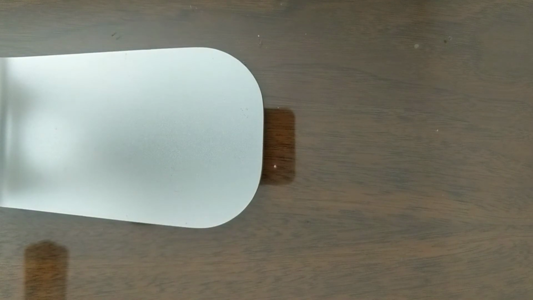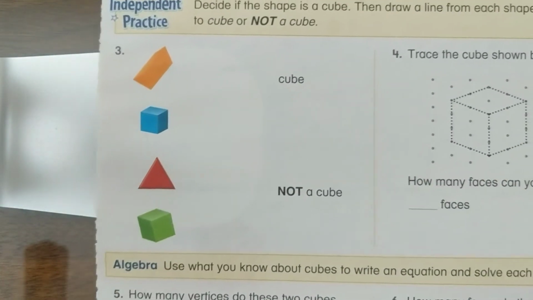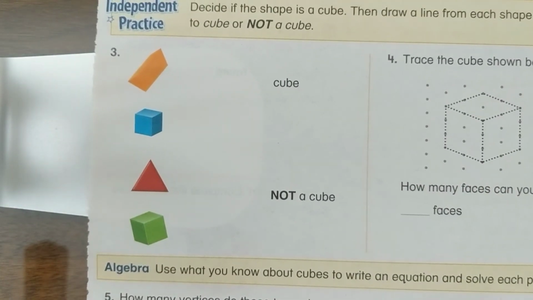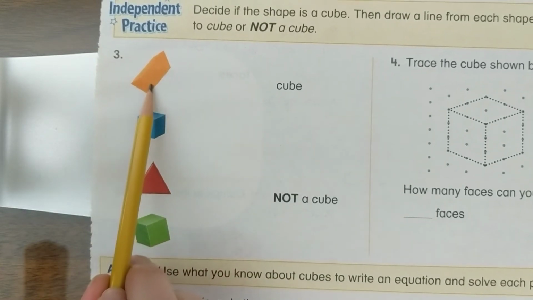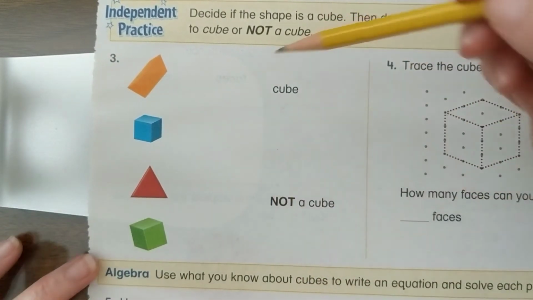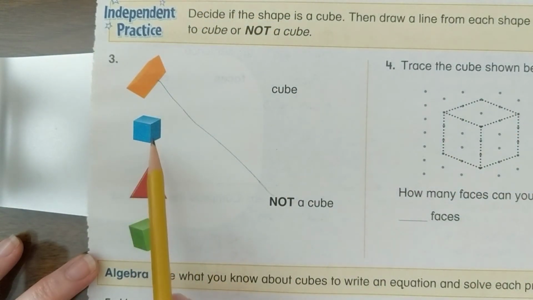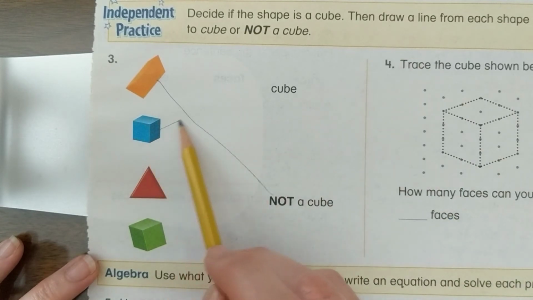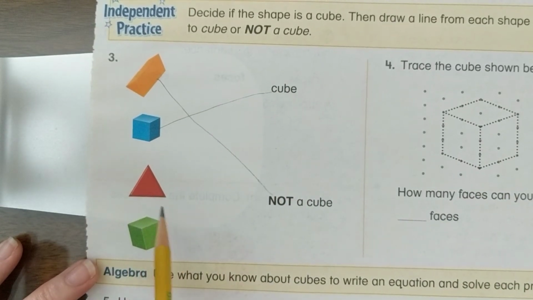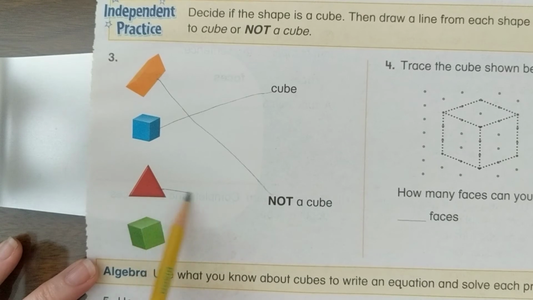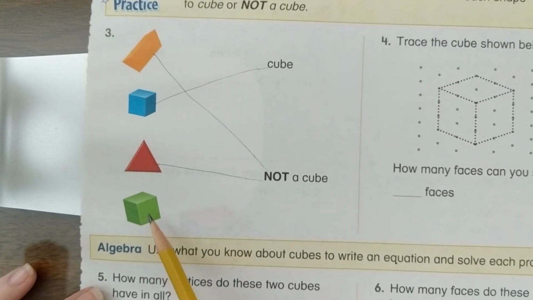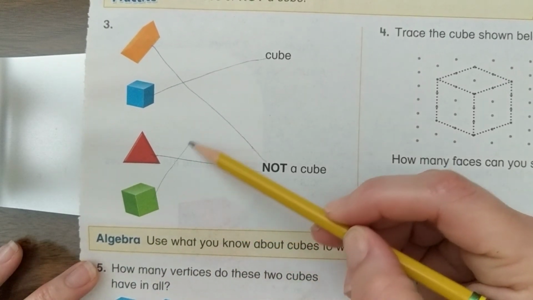Okay, next page. We need to describe if the shape is a cube, then draw a line from each shape to cube or not cube. All right, is this orange shape a cube? No, it is not a cube. It has a triangle face. Is the blue one a cube? Yes. Is this red one a cube? No, not a cube. And is the green one a cube? Yes.